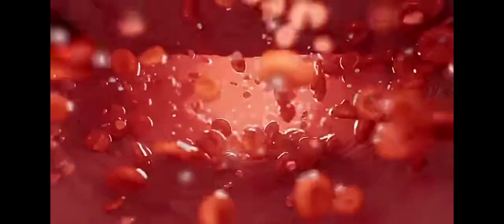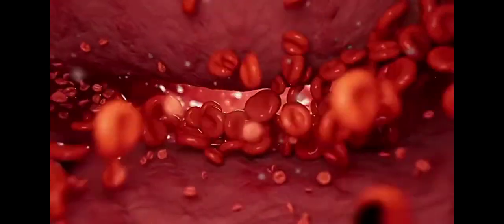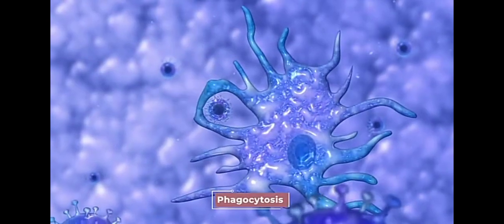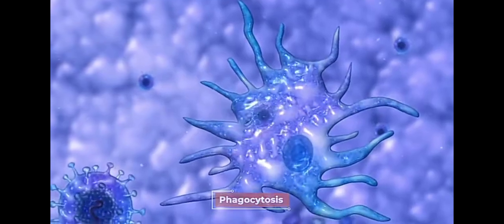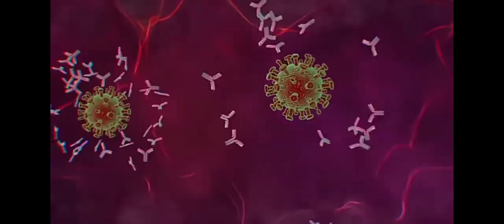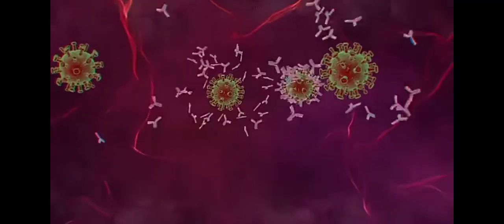Blood also protects you. It can clot to prevent excessive loss of blood after a cut or some sort of trauma, and white blood cells and blood proteins protect against disease through phagocytosis, which is engulfing foreign invaders, and through the production and use of antibodies and other plasma proteins, which we're going to learn about in just a minute. So clearly, there are many vital functions of blood.